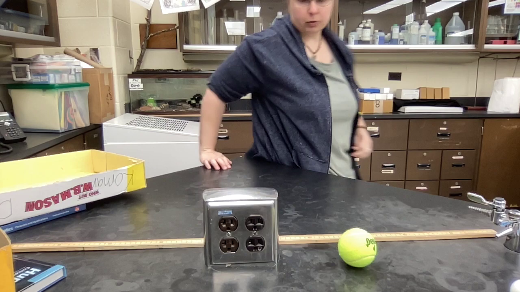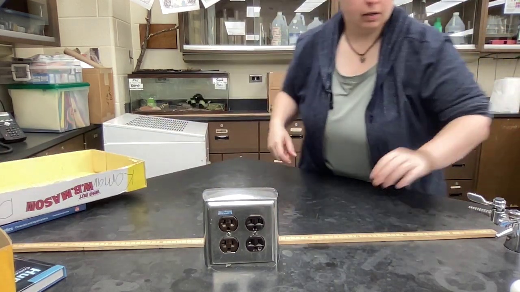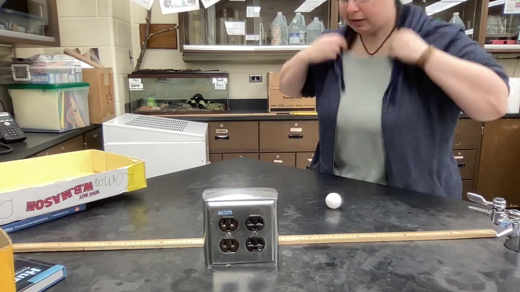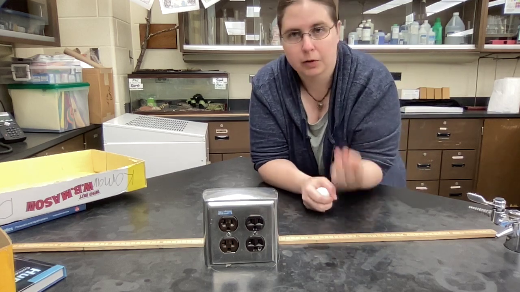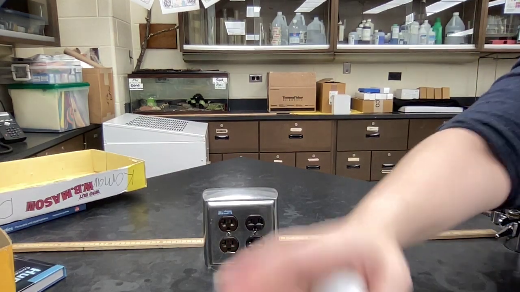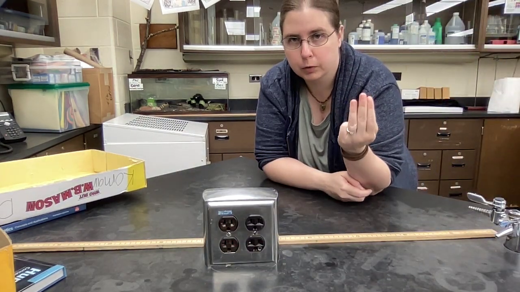All right, so now that we are done with the tennis ball, we can now move on to the ping pong ball. We have all the time trials. We have 3 time trials for the tennis ball, 3 with less force, 3 with medium force and 3 with more force.